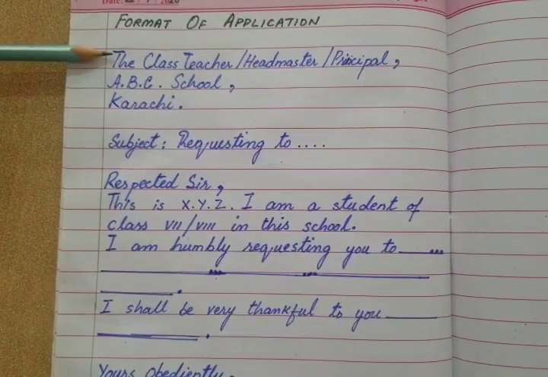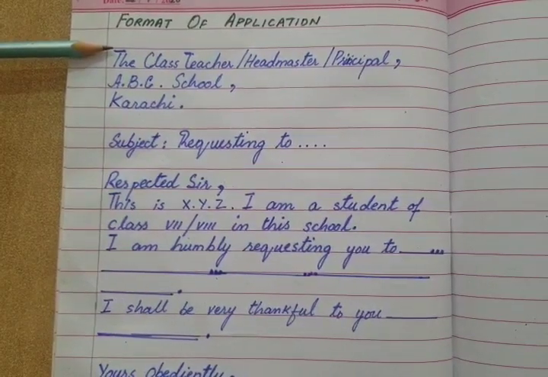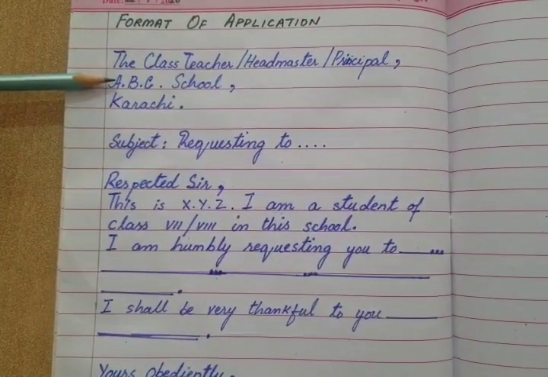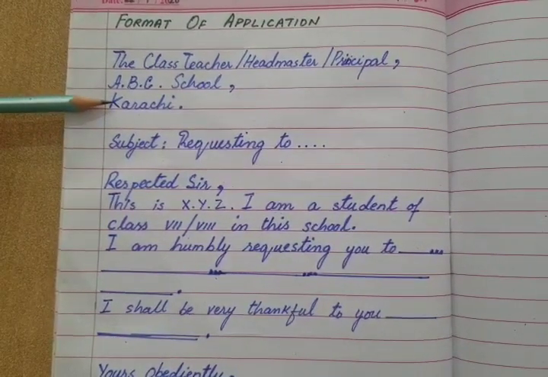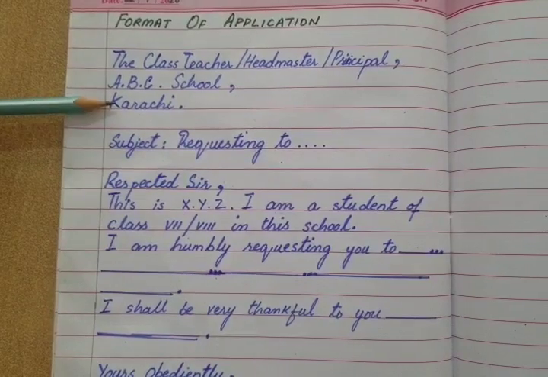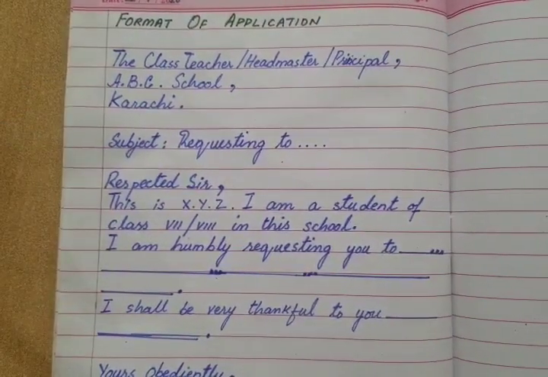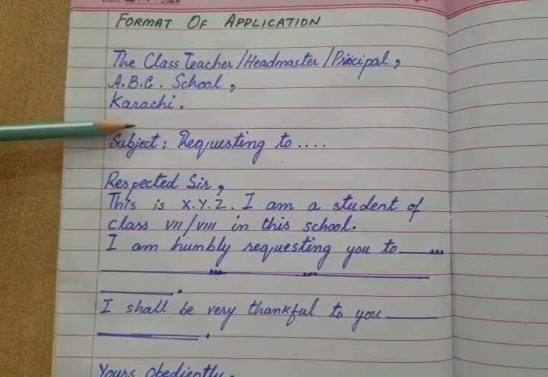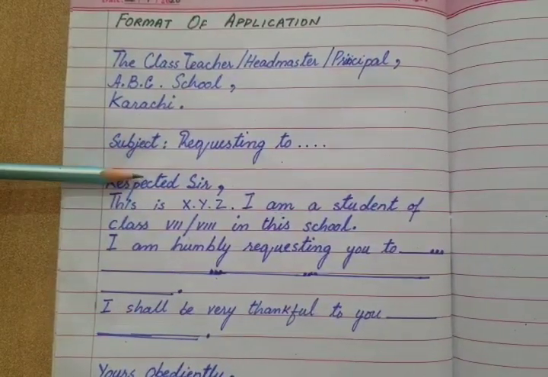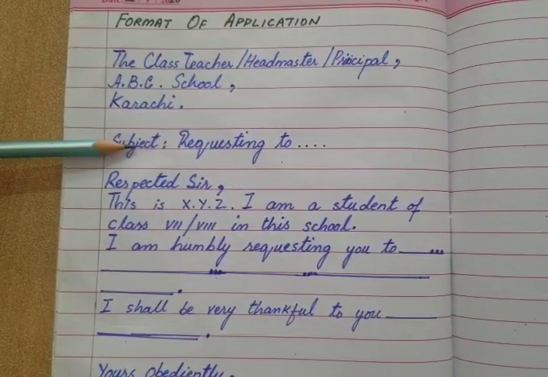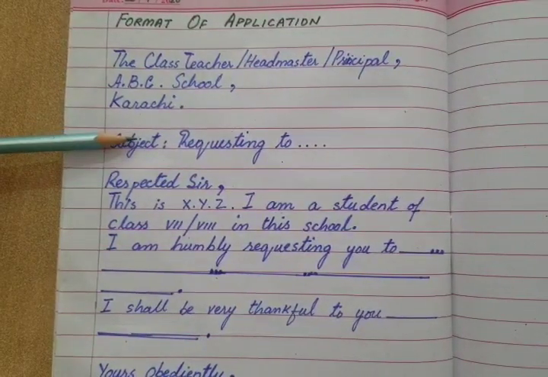We write class teacher, headmaster or principal with capital letter, comma, then A dot B dot C dot school, comma, and Karachi with the capital K full stop. And you will skip lines before and after subject. Subject requesting to whatever the subject you have, you will add here.